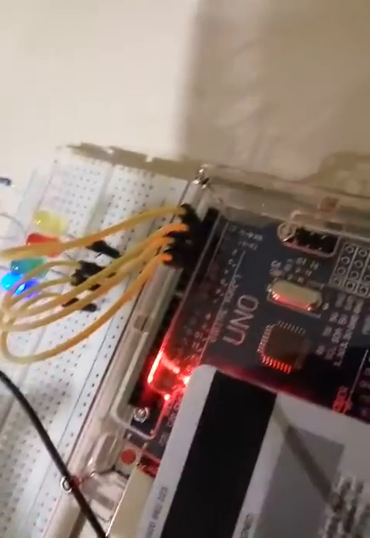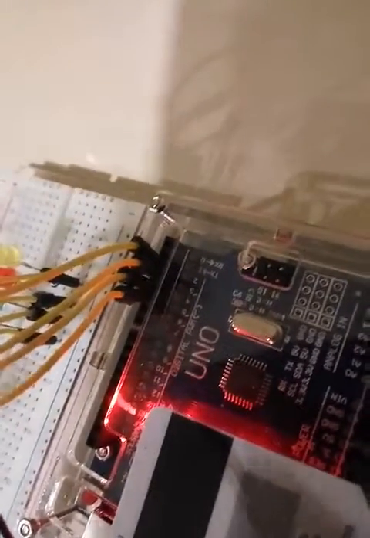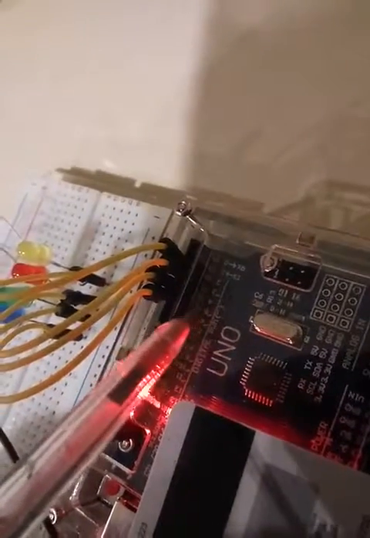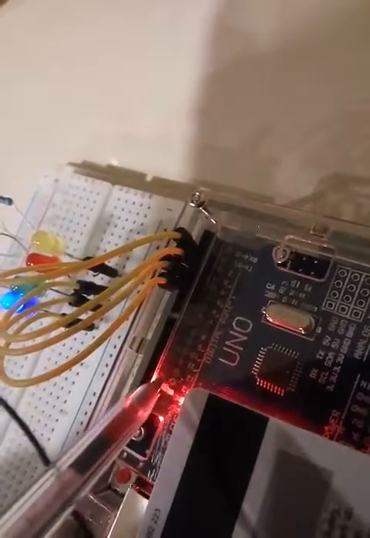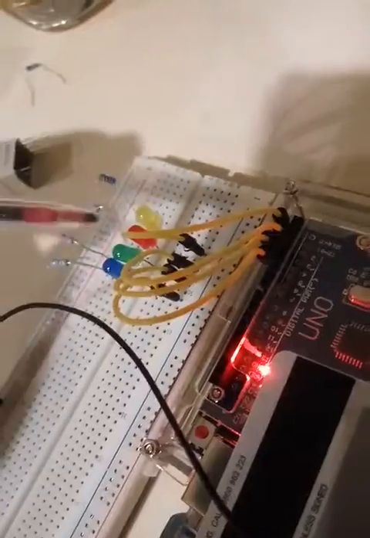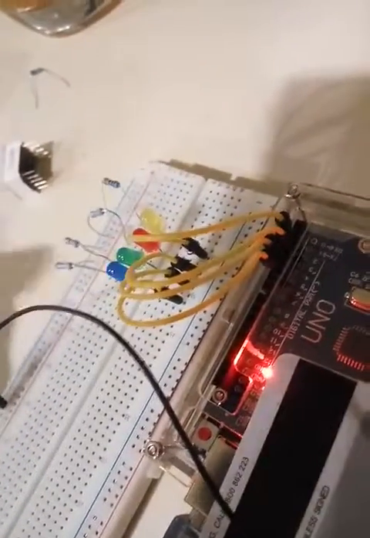on the Arduino. I'm using pins, it looks like pins 2, 3, 4, but you've got pins 2, 3, 4, 5, 6, 7, 8, all the way up here to 13. We've used 13 before. So you should be able to get 13 LEDs going here, one after the other.